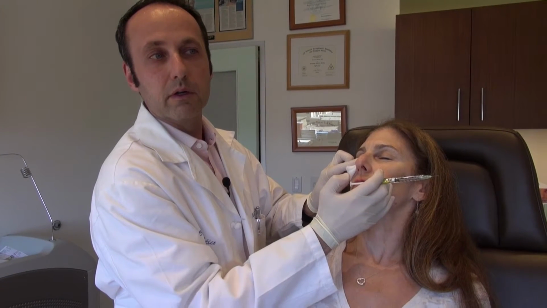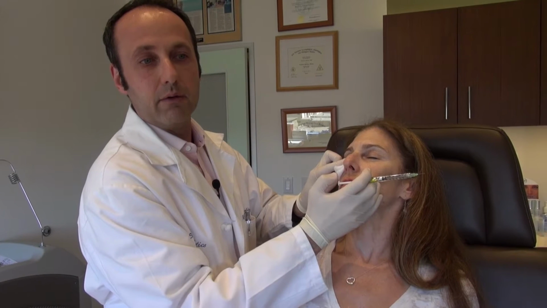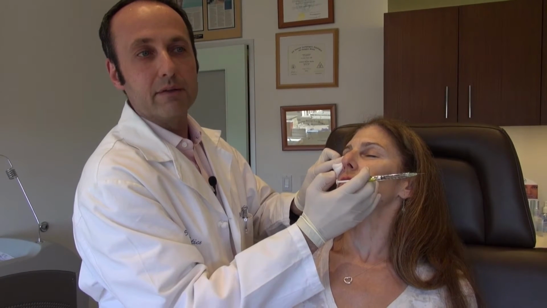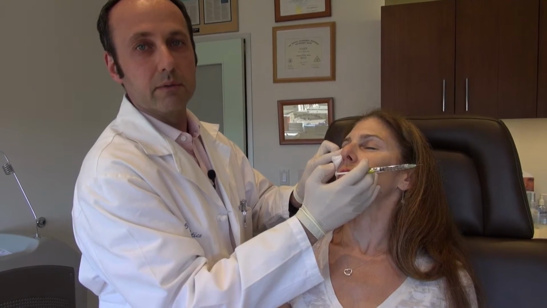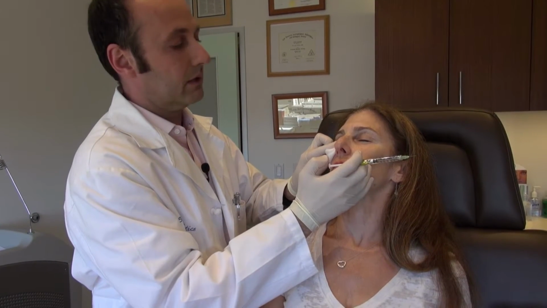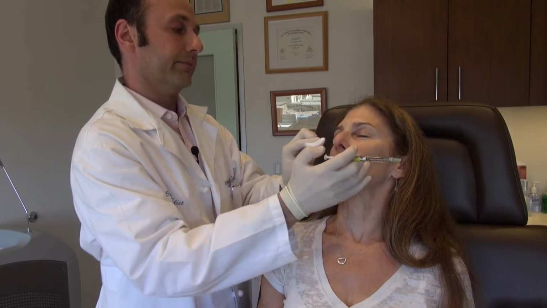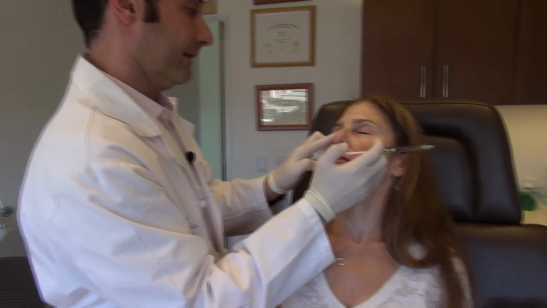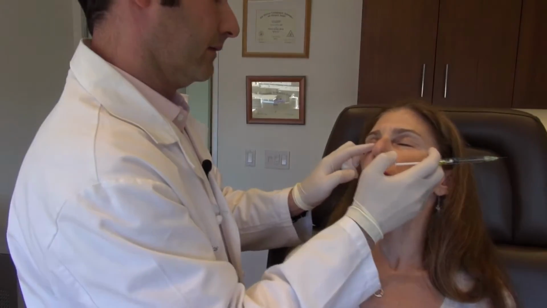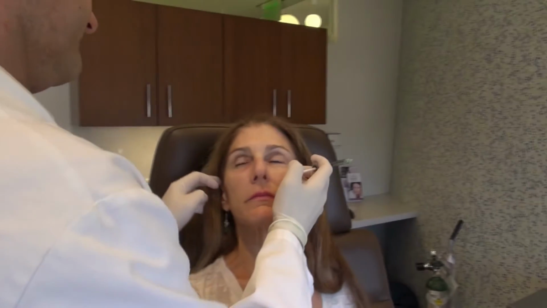In order for the filler to get into the retinal vasculature, or the ophthalmic vasculature, you have to put it in with enough pressure to overcome systolic blood pressure. And so if you are just injecting gently, you don't have that kind of danger. Okay, open your eyes.